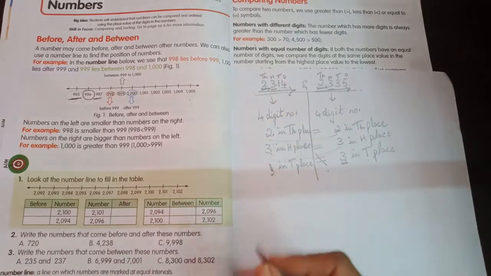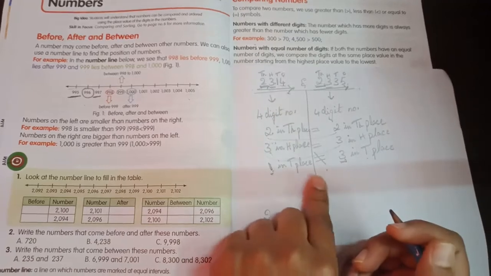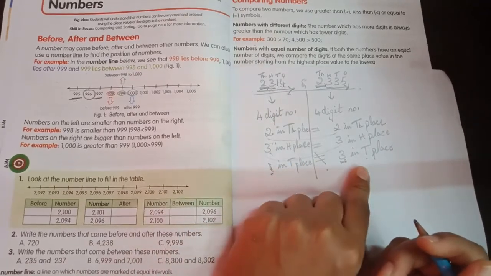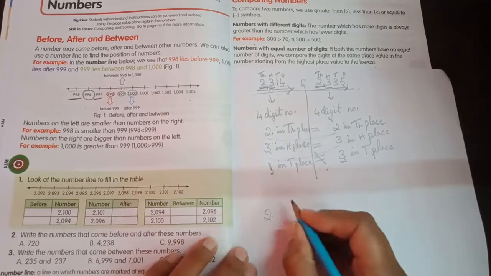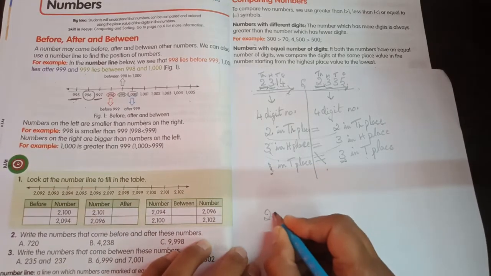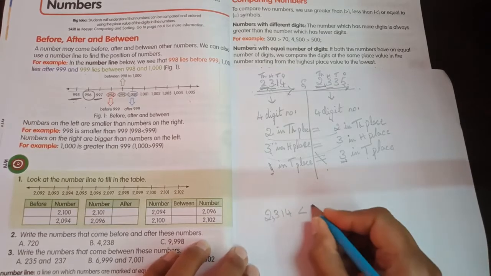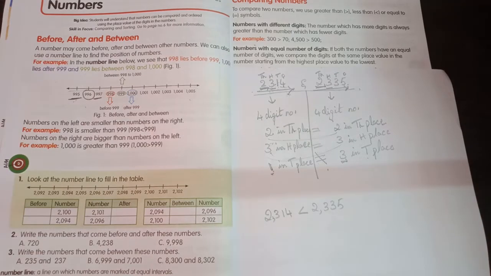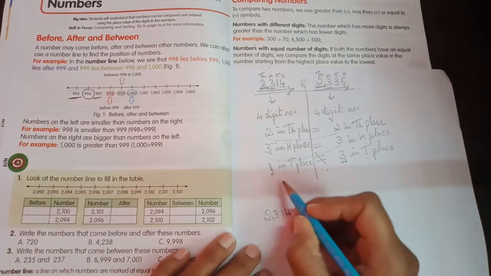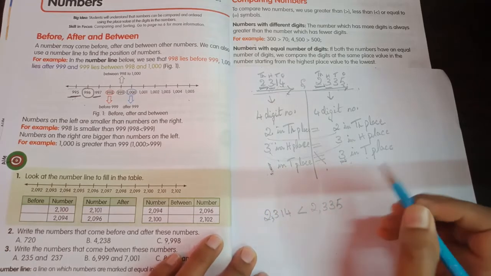By comparing the digits in the tens place, we can tell 2314 is lesser than 2335.